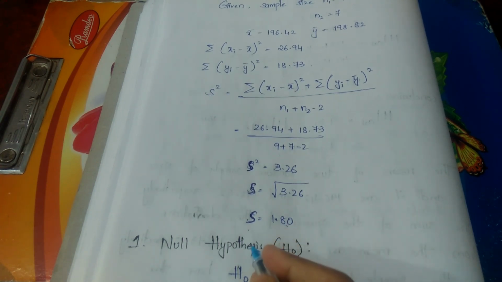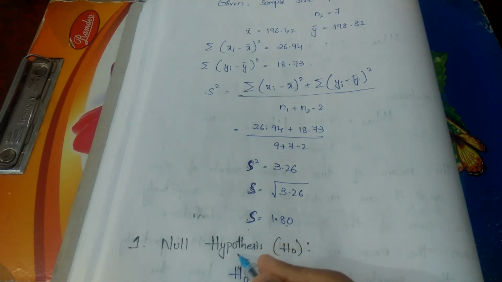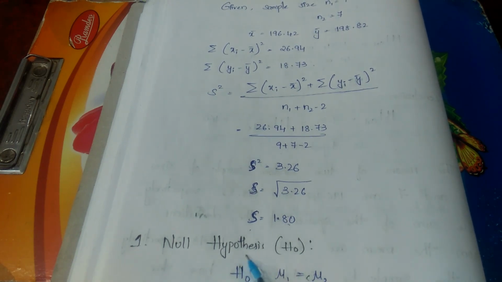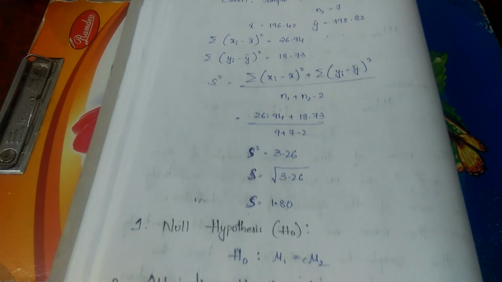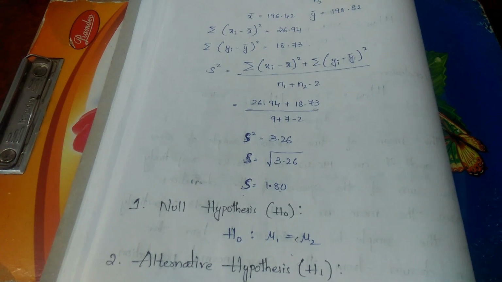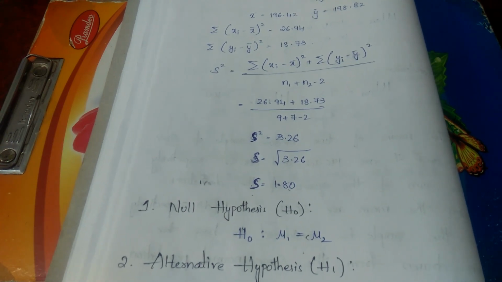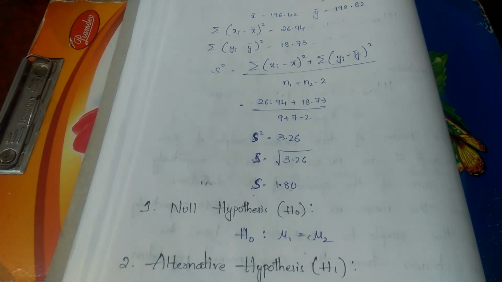Now the process is to check whether the two random samples are drawn from the same normal population or not. First the null hypothesis: we will compare the population means of the two different samples, that is mu1 and mu2.